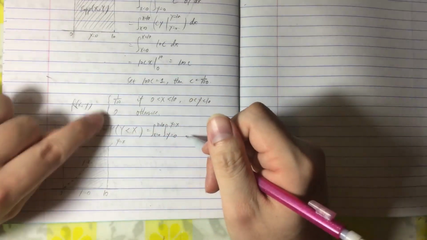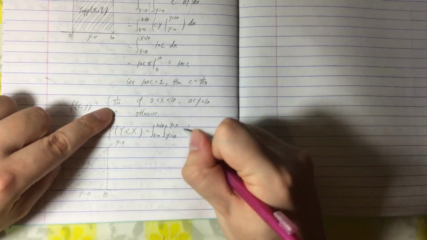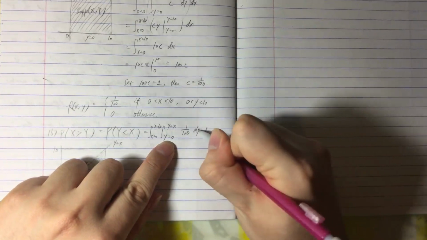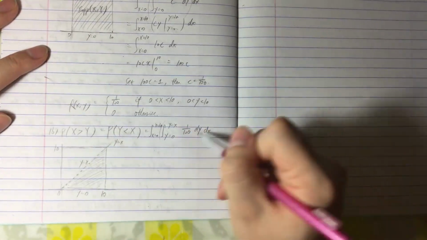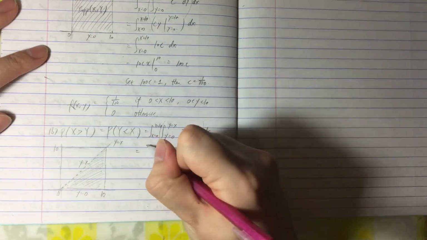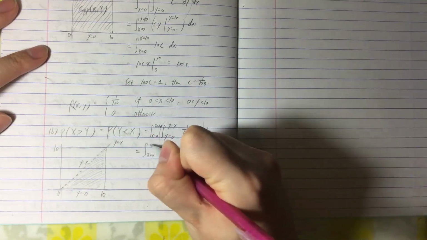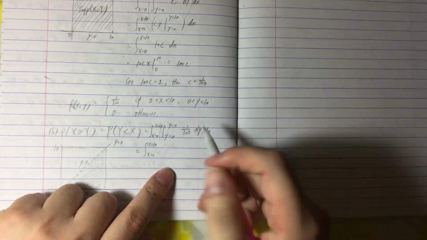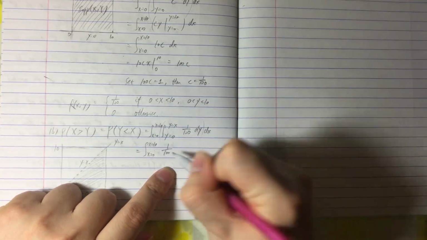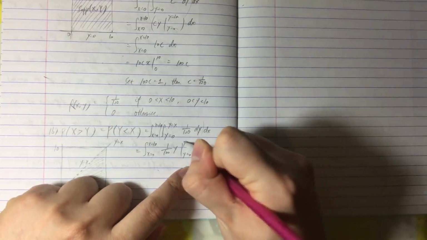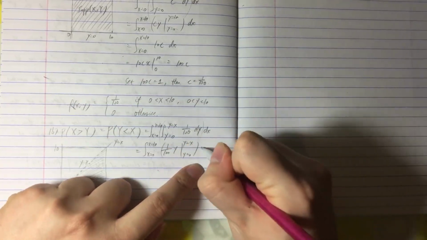The joint PDF is 1 over 100 dy dx. Solve for the inner integral first. Take antiderivative with respect to y. I get 1 over 100 times y. Evaluate y from 0 to x, dx.